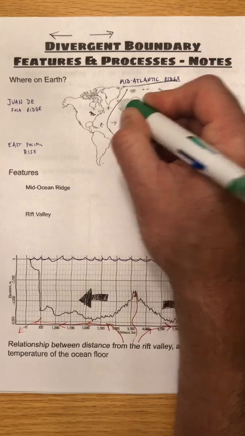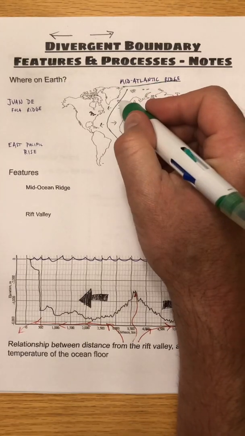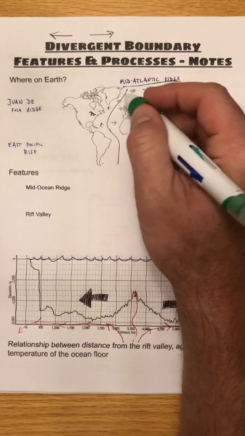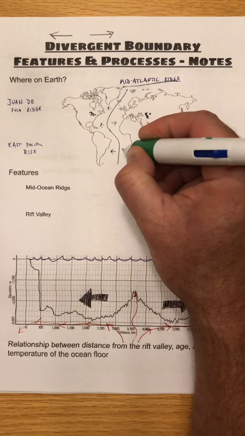So Iceland is kind of a cool place. It is right on this divergent boundary. So this island is every year getting wider and wider as it gets pulled apart. It's a pretty cool place to visit, I imagine.